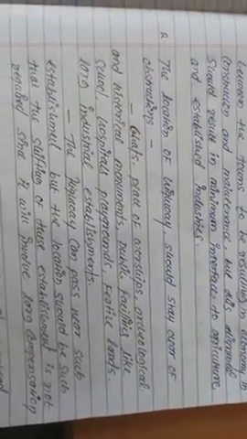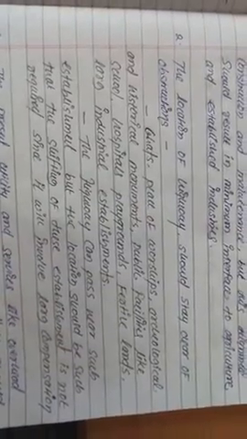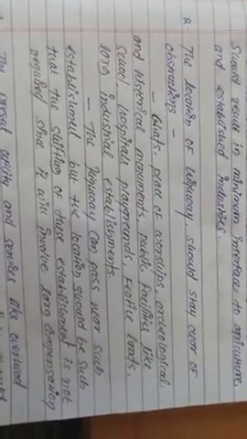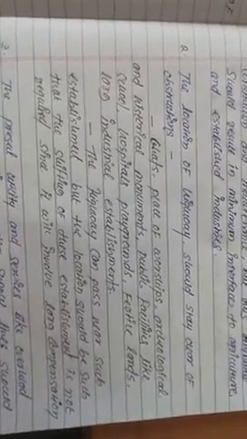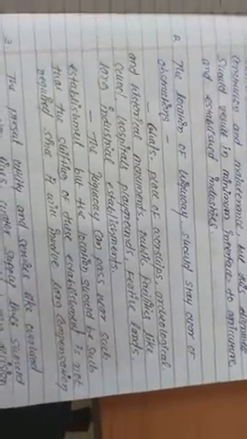The location of highway should stay clear of obstruction. Okay, that means it should be clear from the obstruction. First thing is ghats, then places of worship, archaeological and historical monuments, then public facilities like school, hospital, playground, fertile lands, large industrial establishments. So whatever your highway, it should be away from these obstructions.